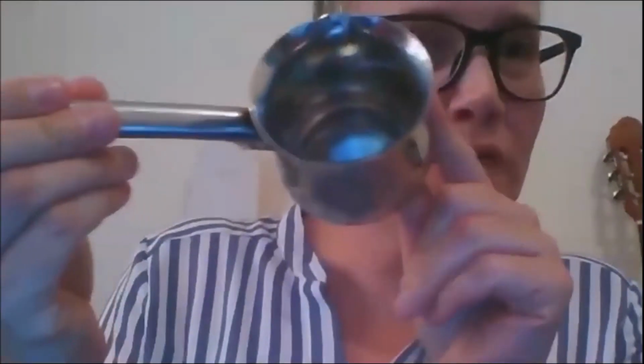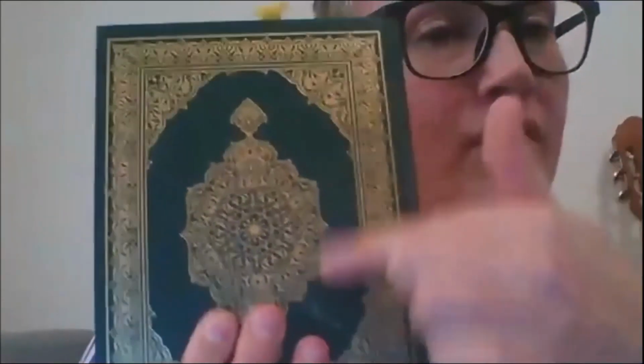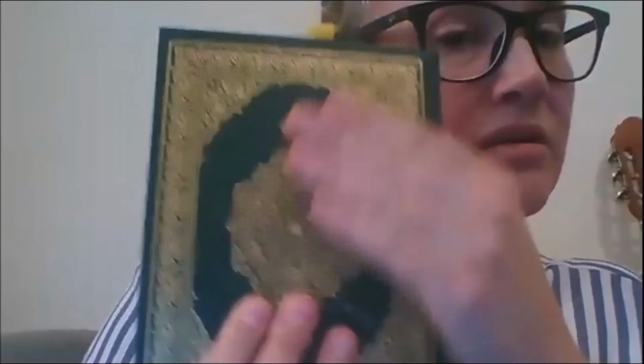I have a nice coffee one. And I have a ceramic mug. I have the Quran, which has a leather covering. So this is my fabric, it's leather. I have a glass bowl.